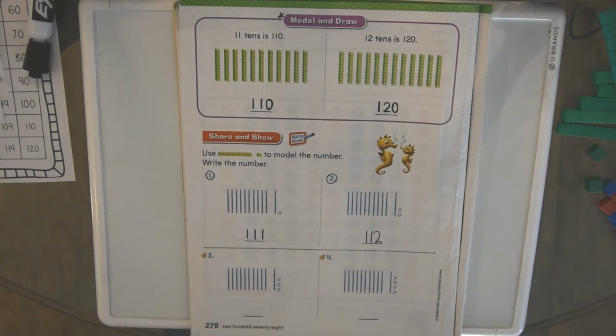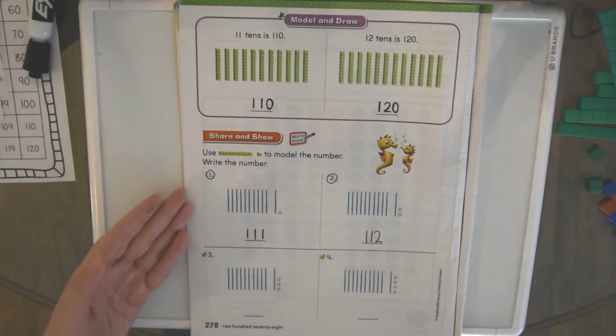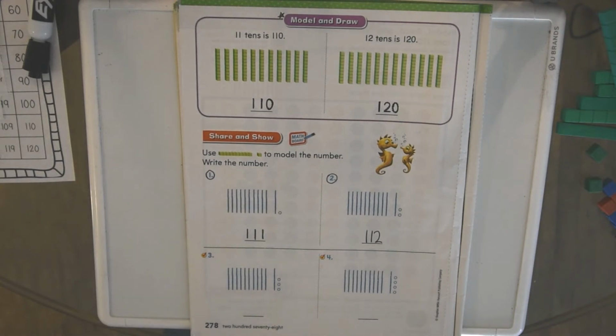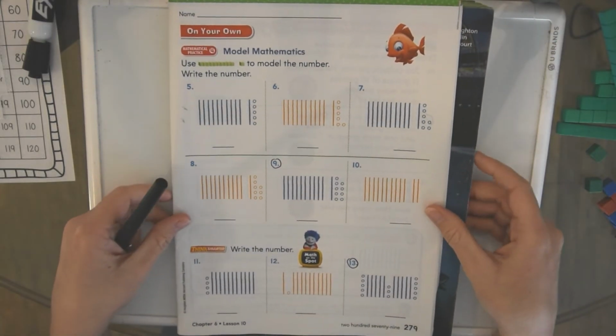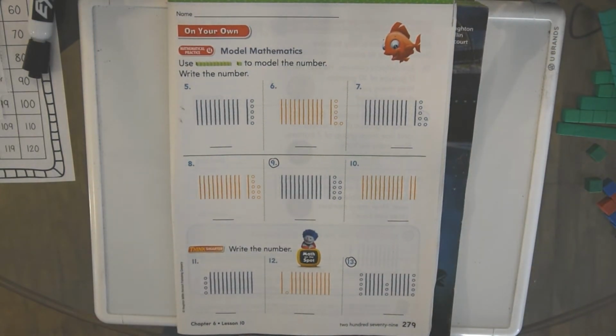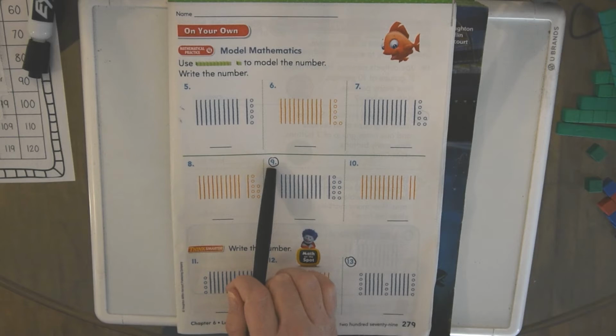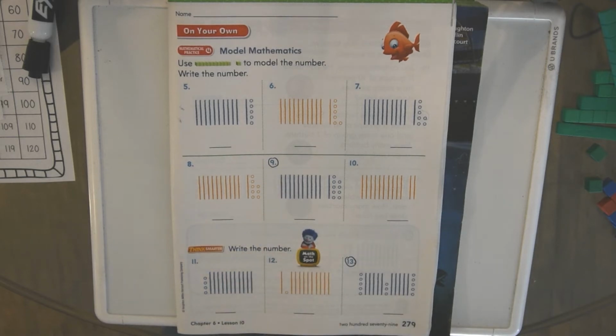Okay, you can do 3 and 4 on your own. They're just like 1 and 2. They just add a few more ones. All right, I'm going to turn to page 279. These problems are just like the ones before. They are just adding on more ones. Okay, I'm going to show us another example. We're going to do number 9 together.